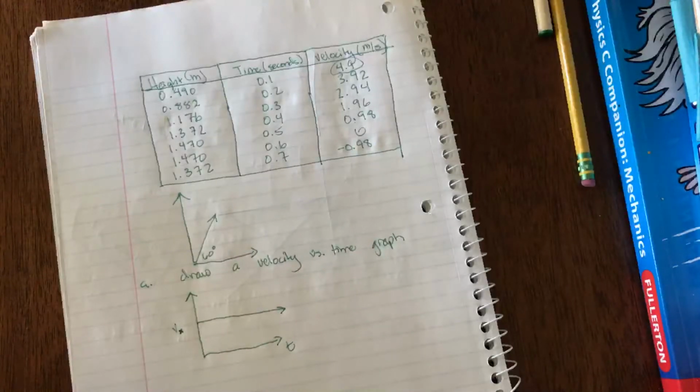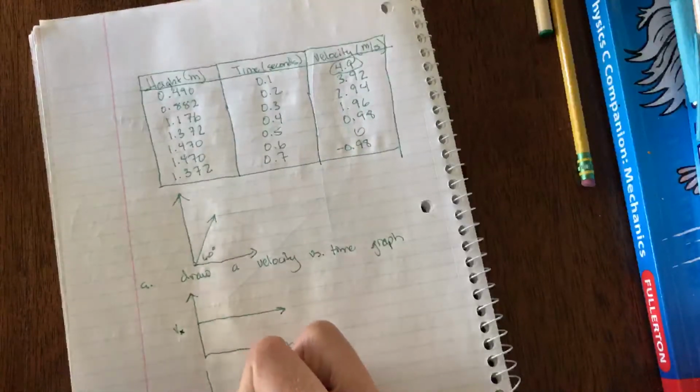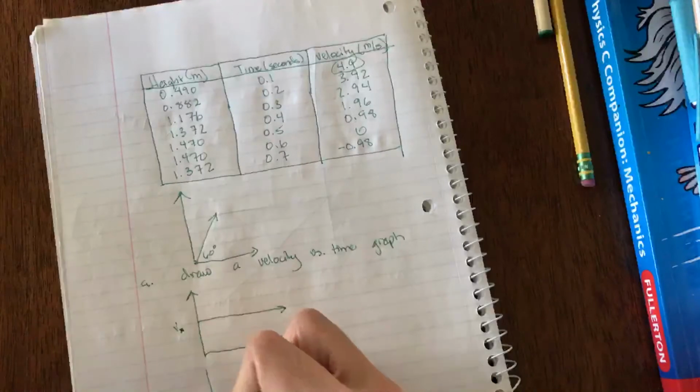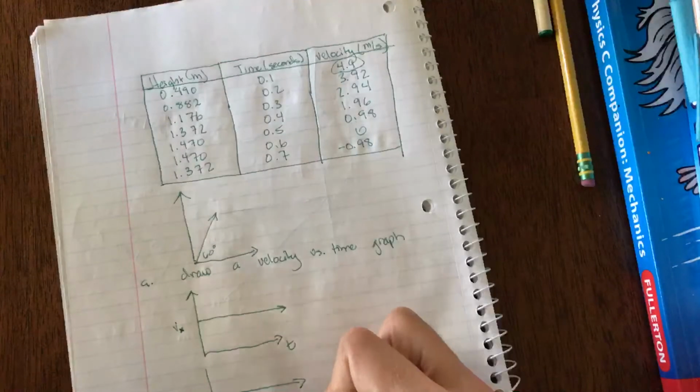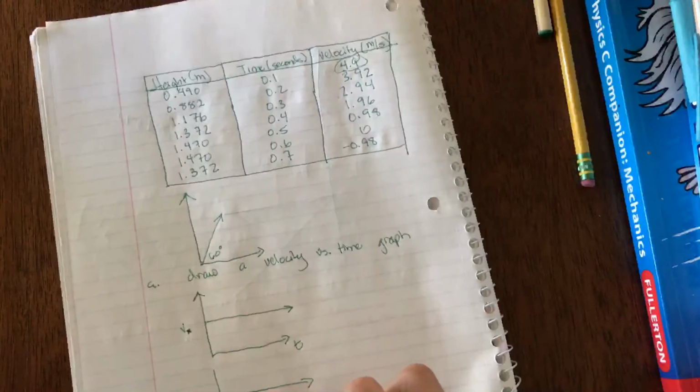And then the last one asks us to draw a graph of the ball's vertical acceleration versus time. Well, I've done this before, right? So this is acceleration in the Y direction over time, and we'll just call this negative 9.8, and then I will draw a straight line going across.